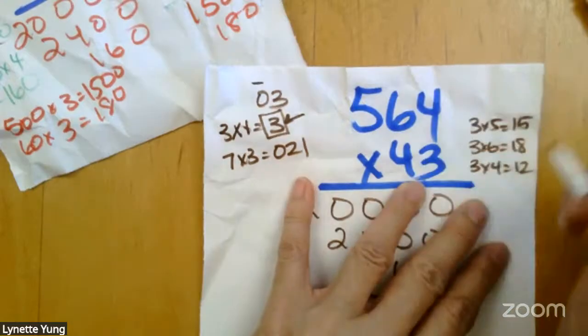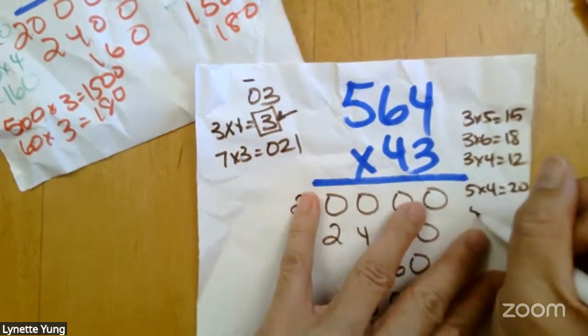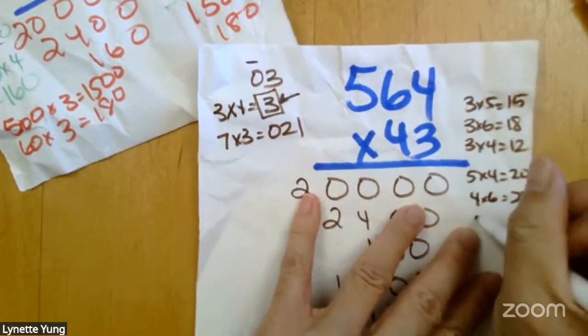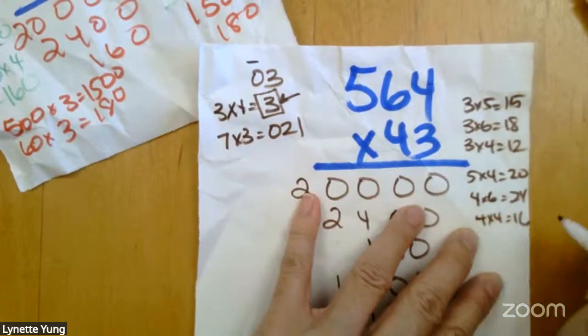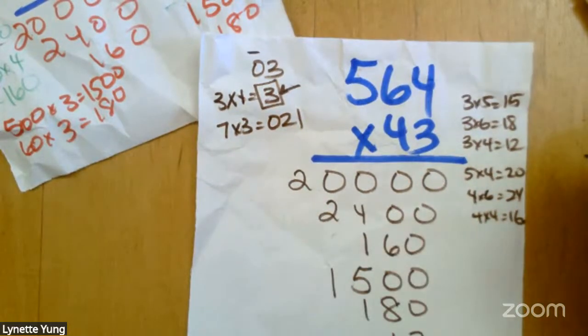It's the same thing with the 4. 5 times 4 is equal to 20. 4 times 6 is equal to 24. And then 4 times 4 is equal to 16. There's no reason to have a leading zero. Don't confuse the rule with what you're trying to do for convenience. There needs to be a reason why.